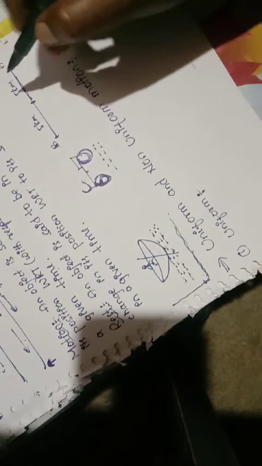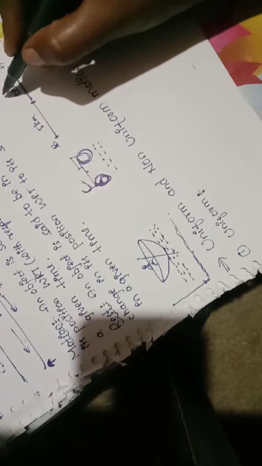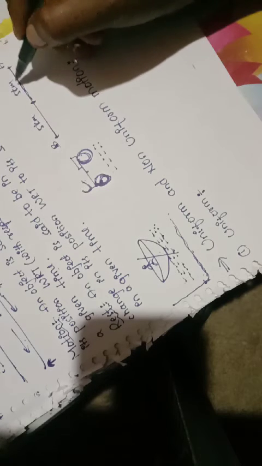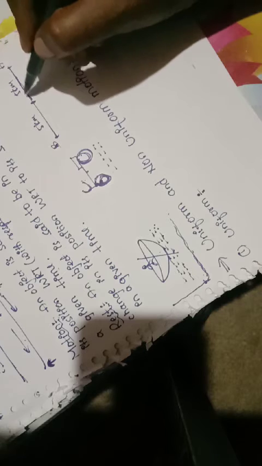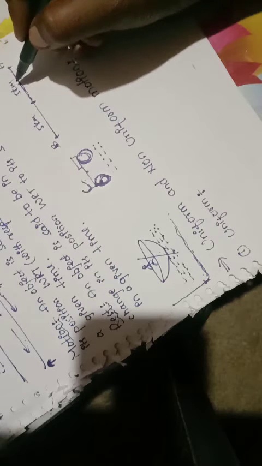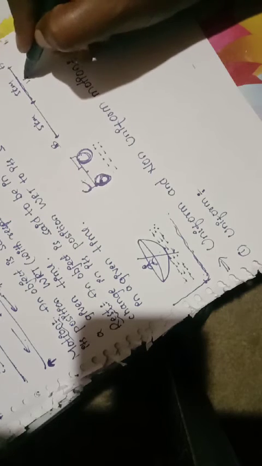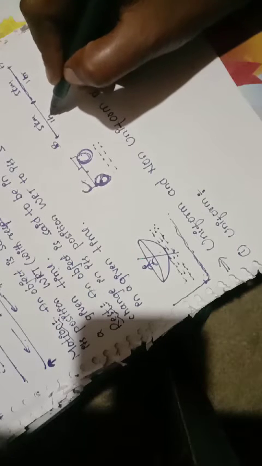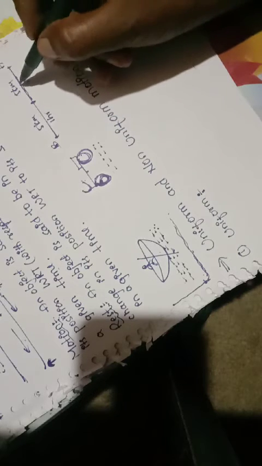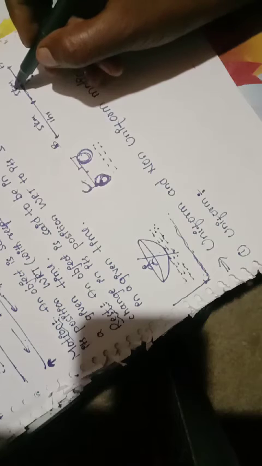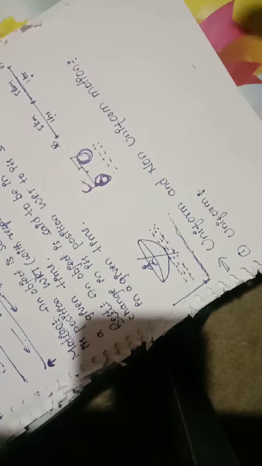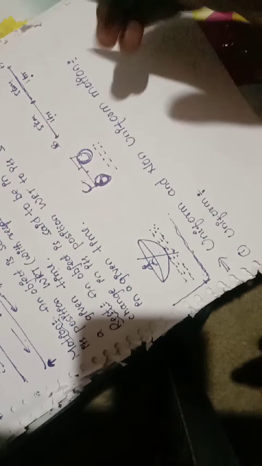Yes or no? So suppose you are traveling in a car, that car is moving 5 kilometers in 1 hour, and again 5 kilometers in 1 hour. Means you are traveling equal distances in equal intervals of time. Then your car is said to be in uniform motion.